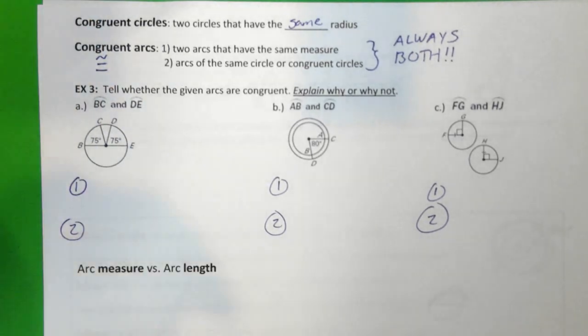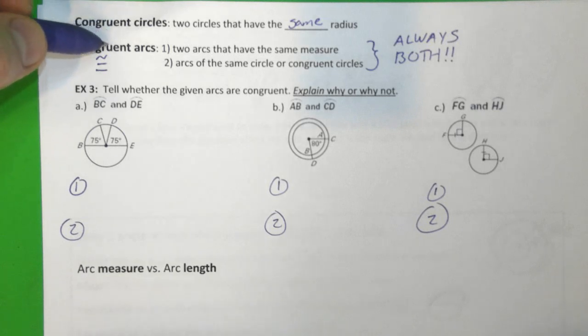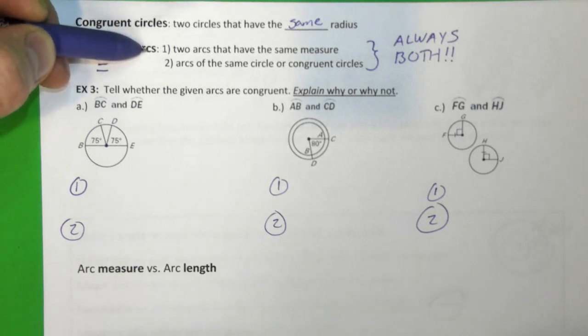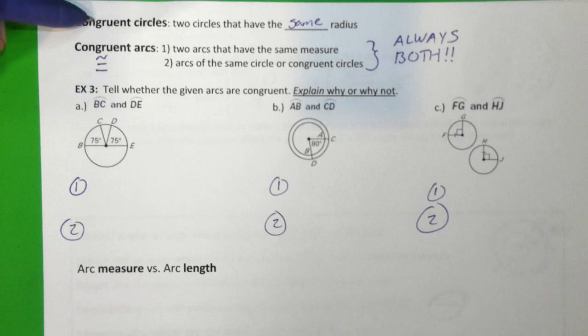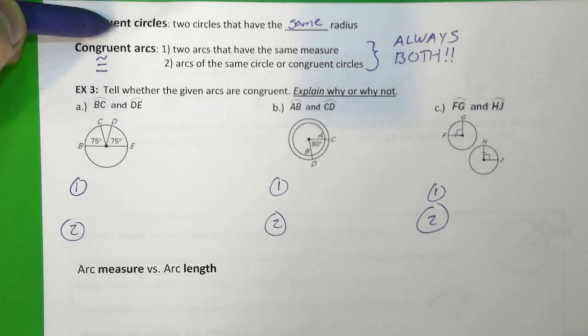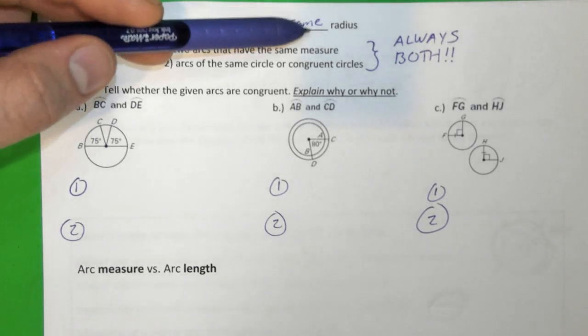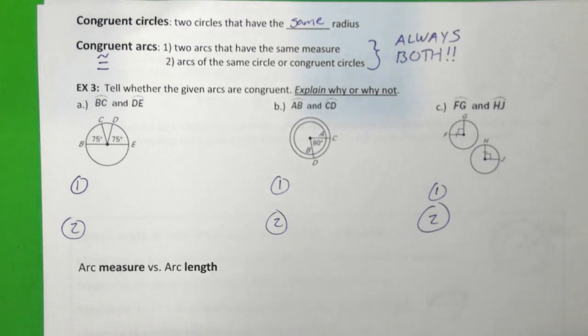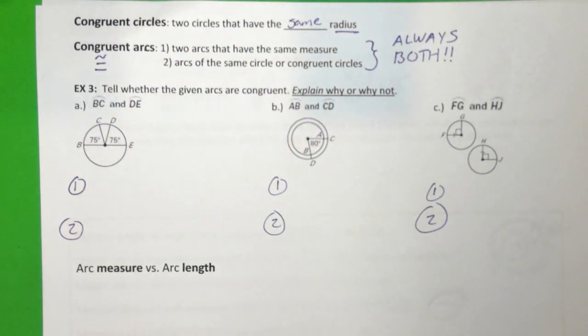Now, just like with the proofs that we wrote for our triangles, you have to be extra careful and you need to make sure you're following all the rules. So let's talk about it. For congruent arcs, what you really need to have, first of all, is congruent circles. Congruent circles are two circles that have the same radius. So that is the most important key: the radius matches.